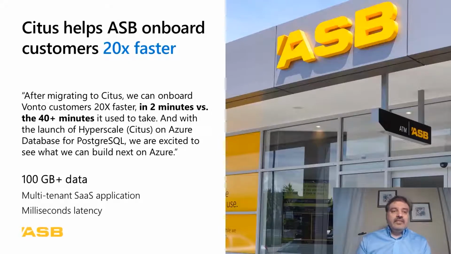Another example is ASB, which is a large bank in New Zealand. They were taking 40 minutes to onboard customers, and with Citus, they were able to cut it down to 2 minutes, which is 20 times faster.